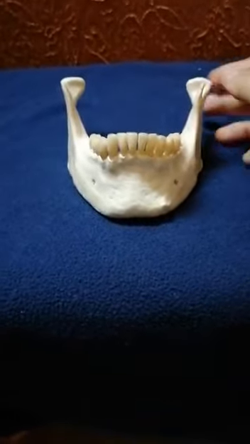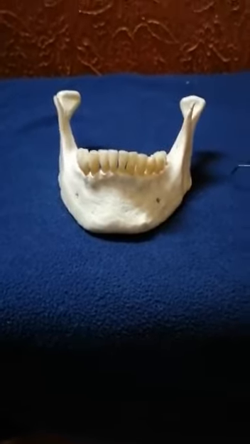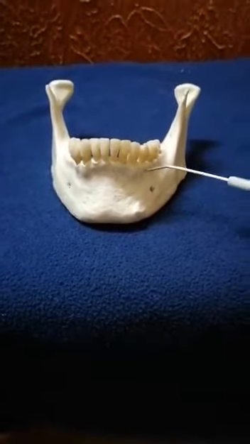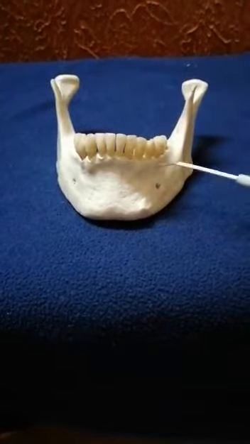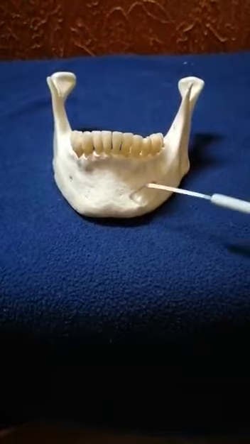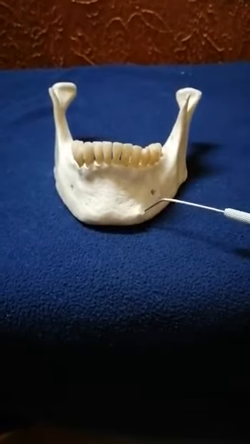Now we are going to discuss the muscles that are attached to the body of the mandible. There are two muscles attached to the body of the mandible. Here at the level of the sockets of the teeth, there is attachment of the buccinator muscle, and inferior to the mental foramen, there is attachment of the mentalis muscle.